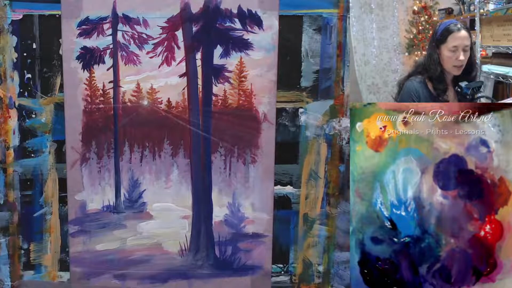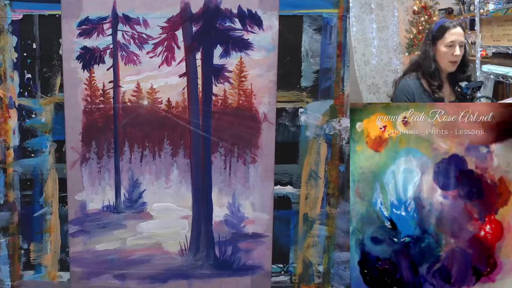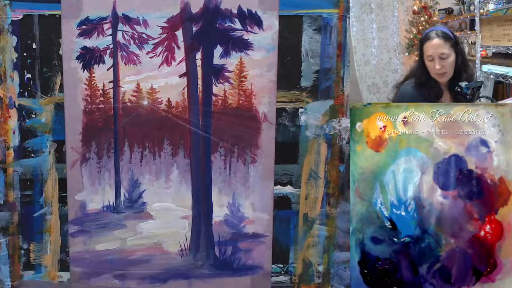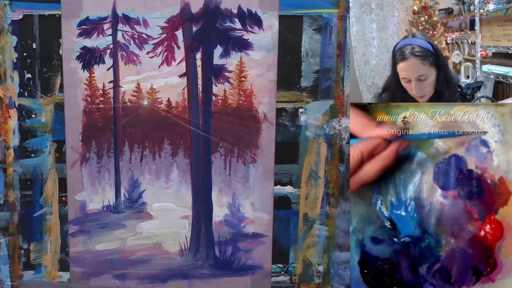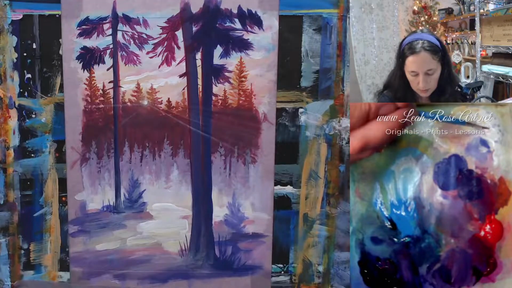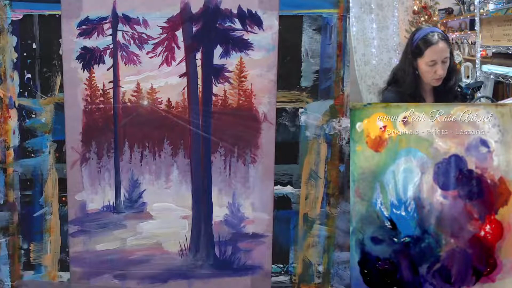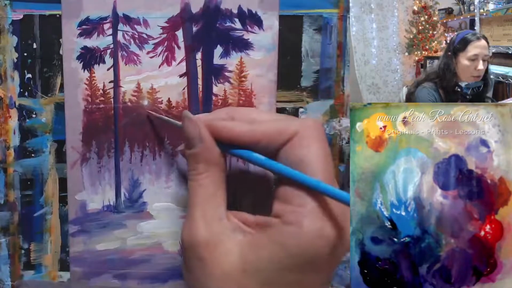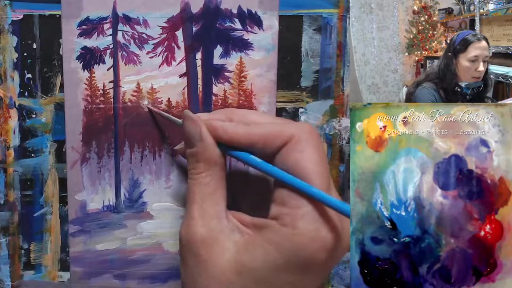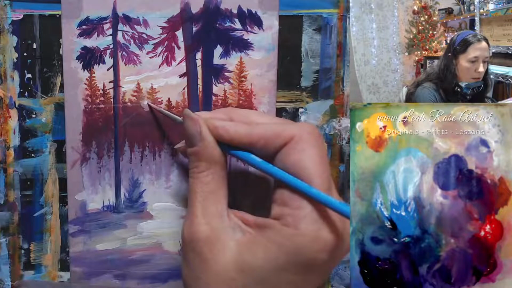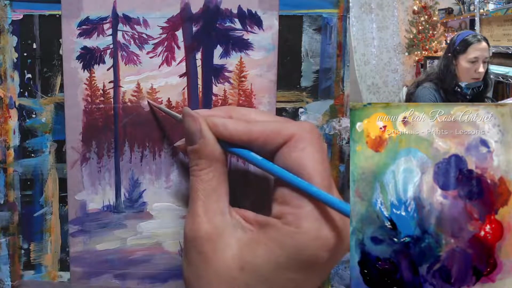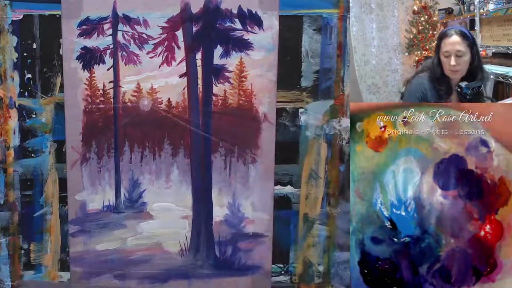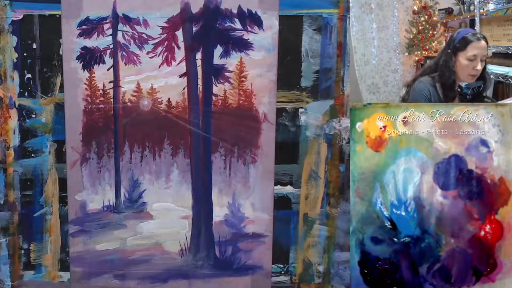Well, now that I've done a little painting with acrylic and then a couple little paintings in gouache, I think I am more comfortable with the acrylic than the gouache. And I don't know if that's something I can break out of or not. I'm not sure. Brighten that up even more.